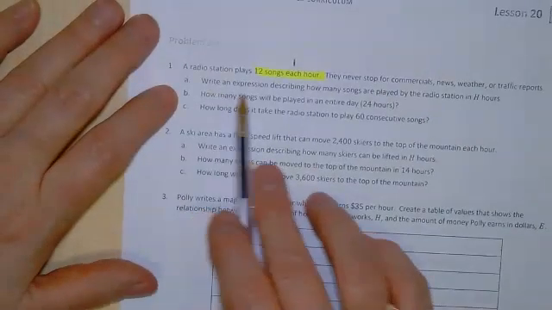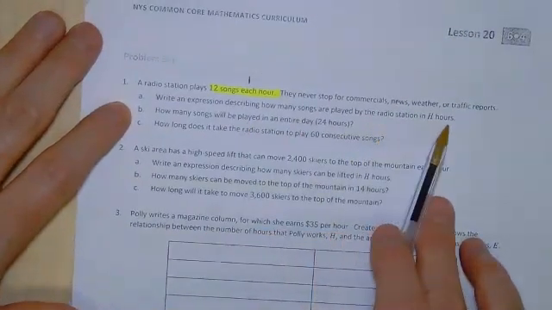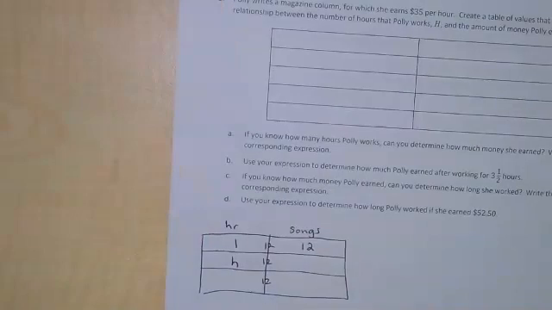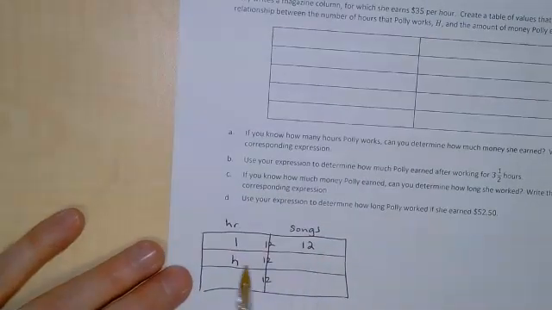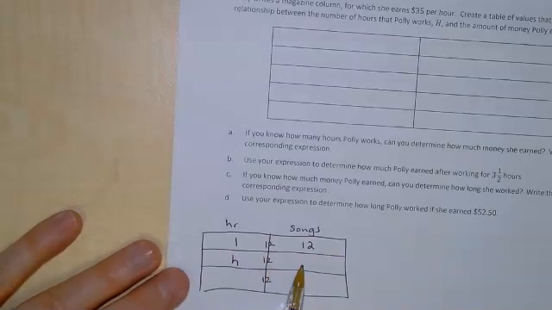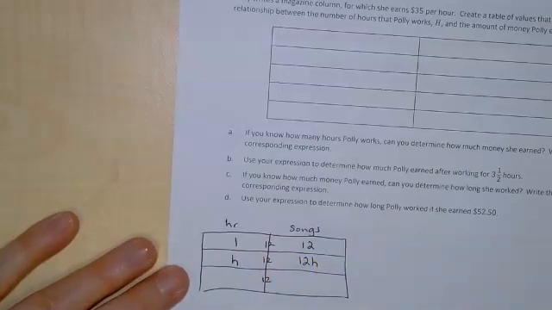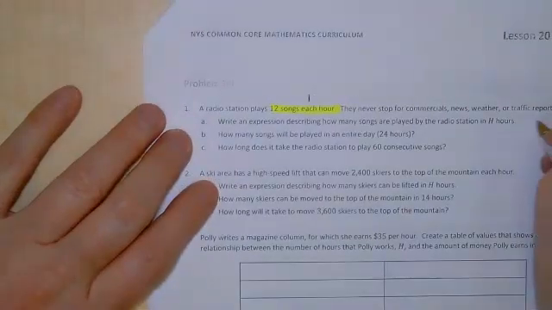Okay. What expression would describe how many songs are played by the radio in H hours? What if this is an H? We don't know the number. 1 times 12 is 12. What do I write over here, Felicity? 12H. And I like what Felicity remembered. She remembered that the number goes first and the letter goes second. So question number 1 is 12H.